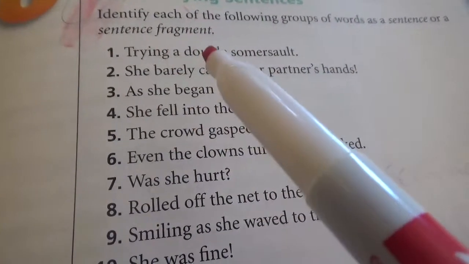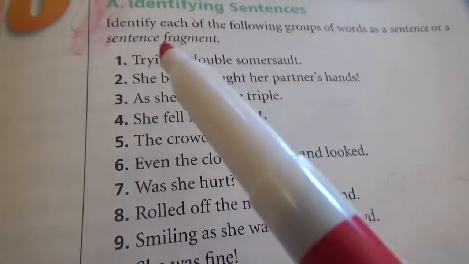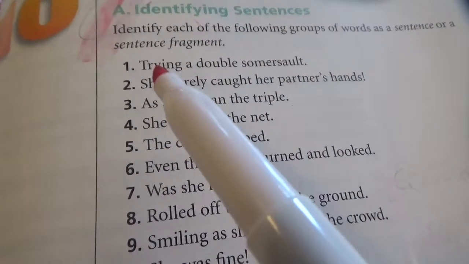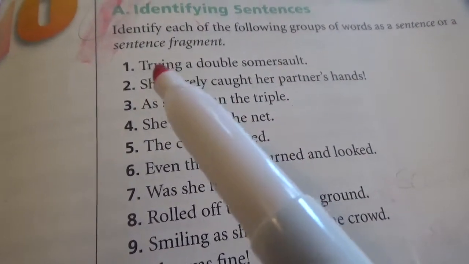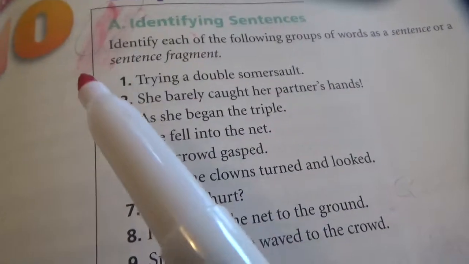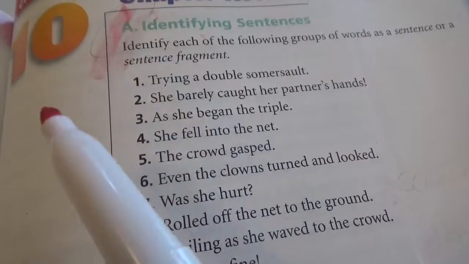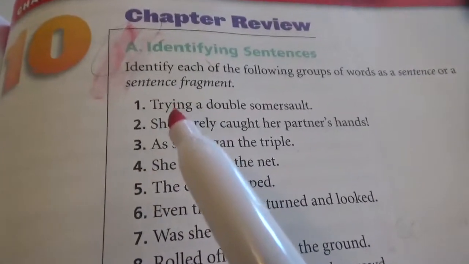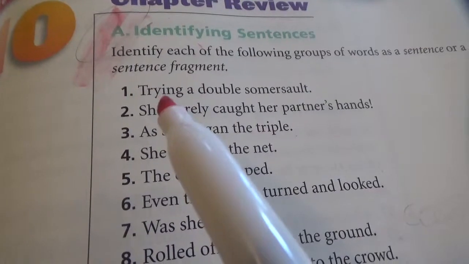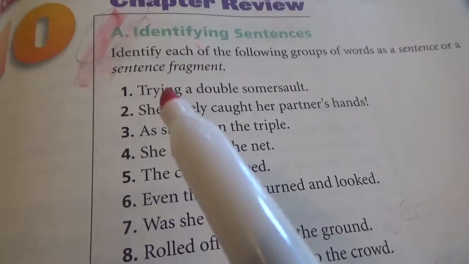Let's look at this first group of words. Trying a double somersault. We've got to figure out if that is a complete sentence. Does it have a subject? I see an action. Trying could be the verb, but who is trying? It doesn't have a subject. We don't have to go any further. No subject. It is a sentence fragment. If we wanted to make it into a complete sentence, we might say, he is trying a double somersault.